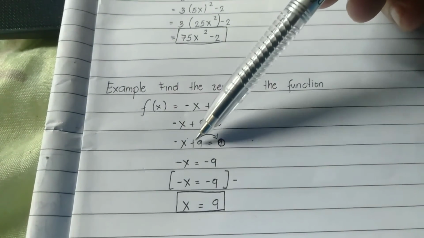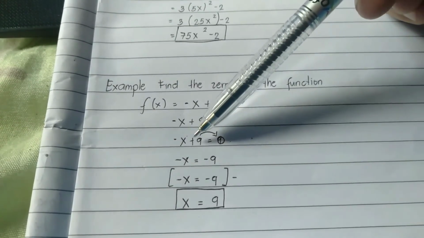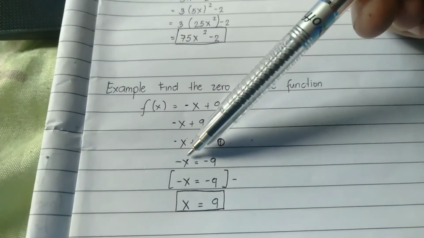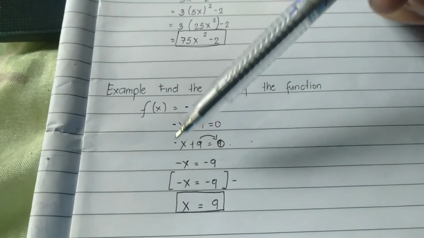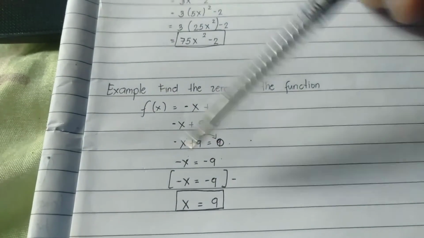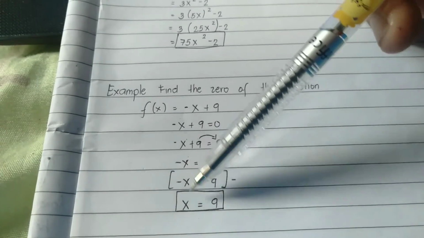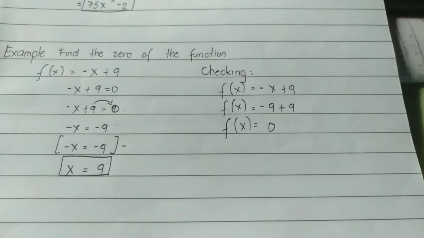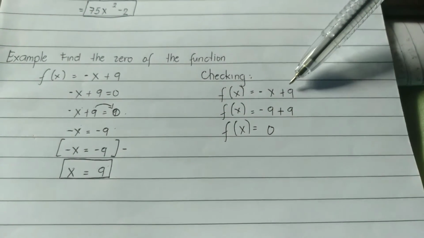Then after that, we solve for the value of x and simplify. So negative x plus 9 is equal to 0. Transpose 9, so negative x is equal to negative 9. Then divide both sides by negative 1. So the answer is x is equal to 9. For checking, f of x is equal to negative x plus 9.